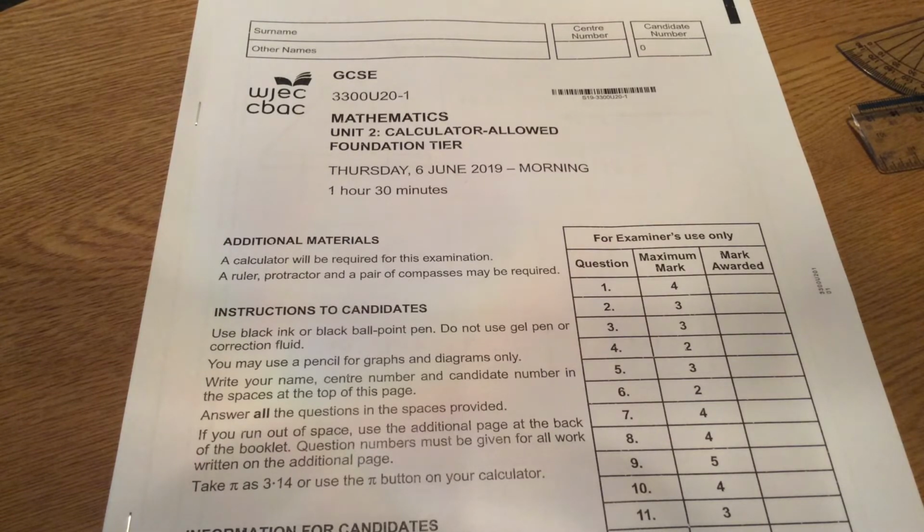Now the best way to go through this, and the best way to use this resource, is to get the mock that you've just done. If you're in my school, take your mock that you've just done, get it in front of you, follow through on the video and fill in the corrections, or you get a blank copy.